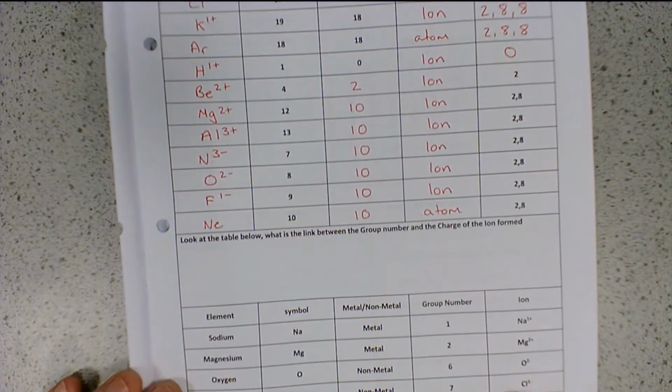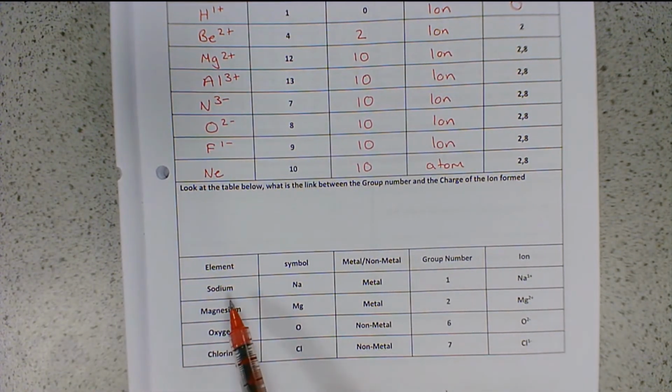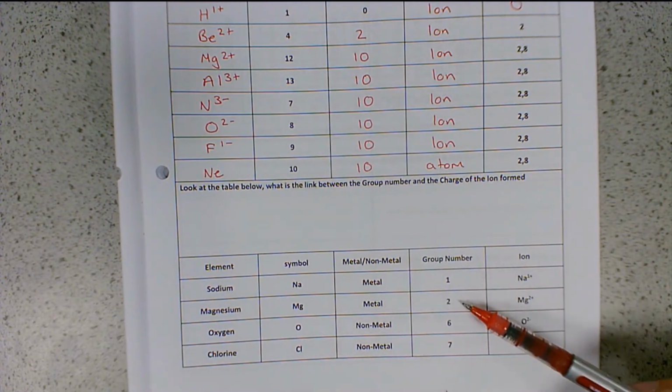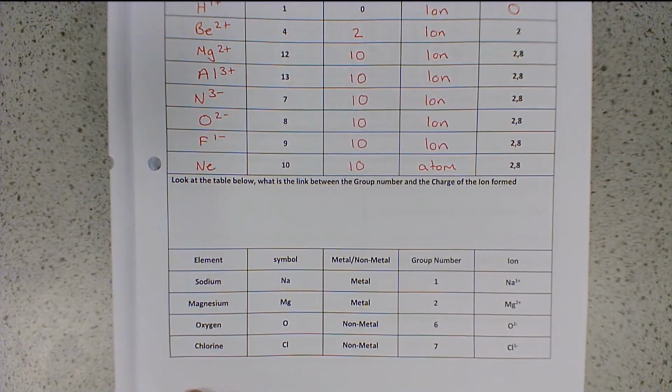So what I'd like you to do now is have a look at this table below. We've got 2 metals, 2 non-metals, their group numbers, and the charge of their ion. I want you to just take 2 minutes to have a look at that and see if you can come up with the pattern that links the group number to the charge of the ion.